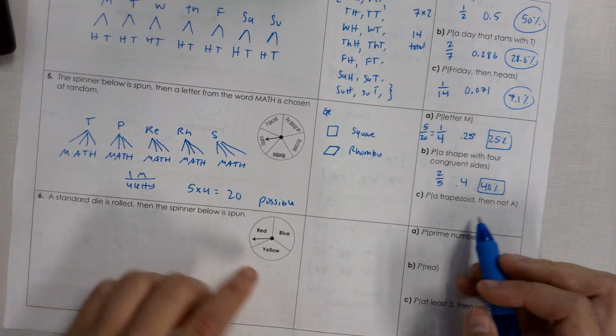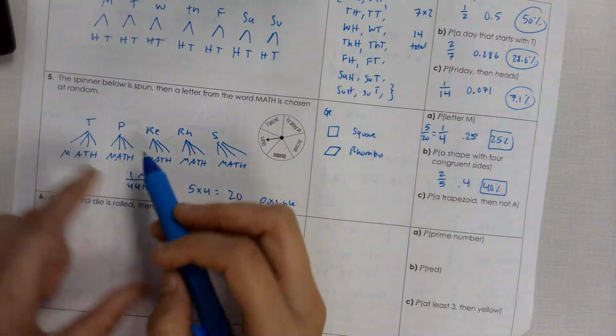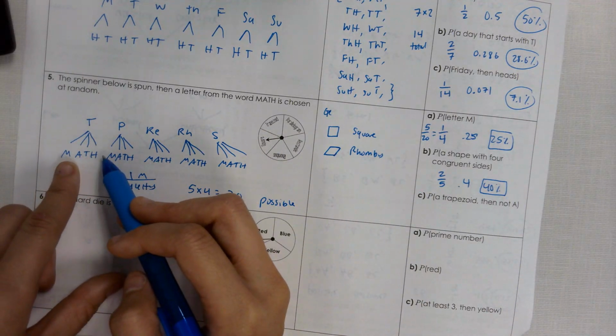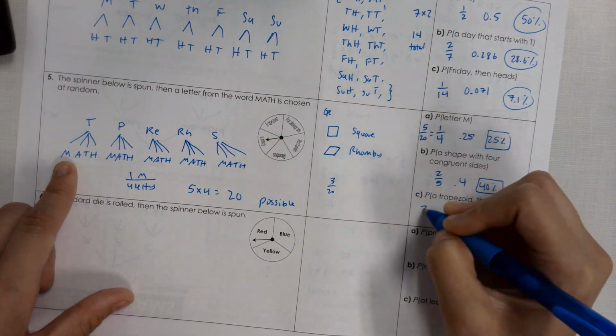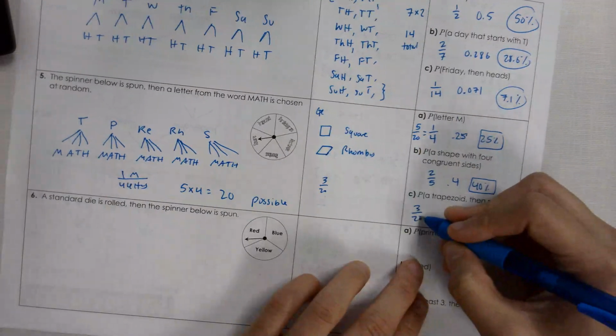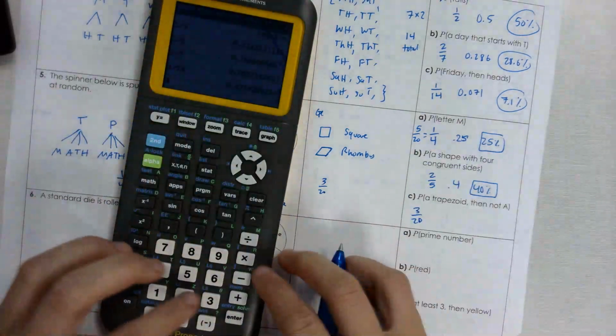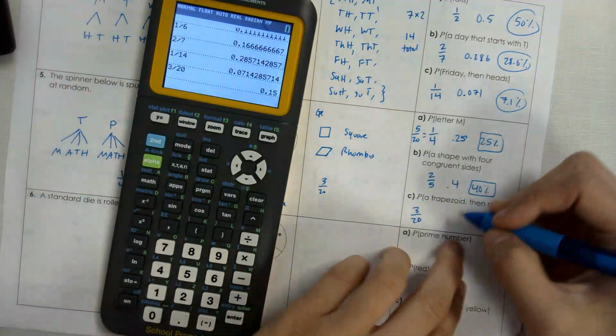A trapezoid, then not an A. So we have trapezoid and then not an A, so that means that we have 3 out of 20. So 3 out of 20 is the same as, oh, I should know this, 15%.